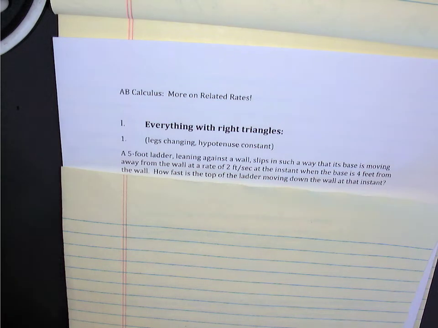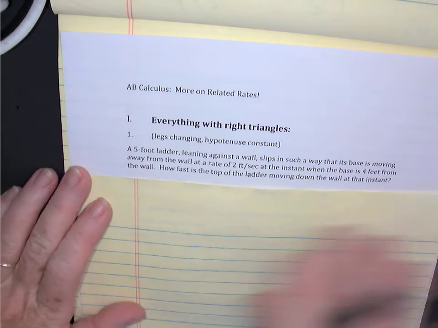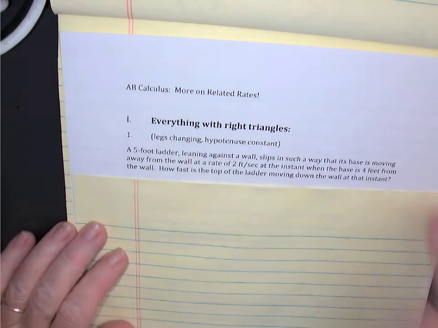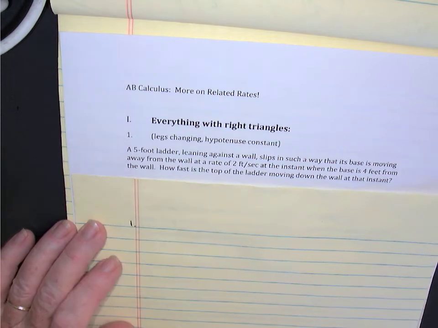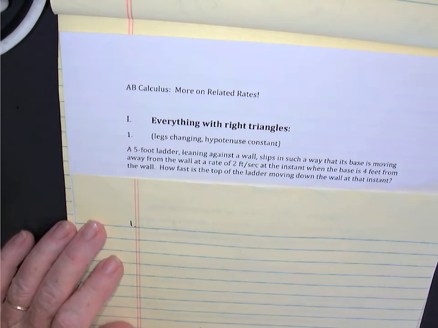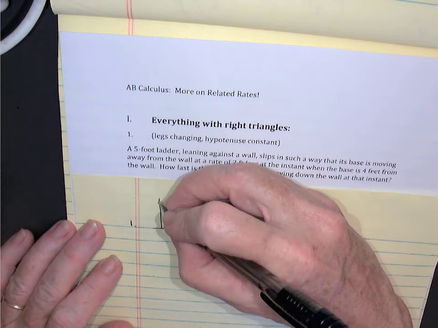Let's work through some problems on this, more on related rates, assuming that you were okay with that first worksheet. And here is a classic situation. So we have a situation where, if we were going to draw a diagram, we're going to have a right triangle. We have a 5-foot ladder leaning against a wall. So I'm going to draw this situation.